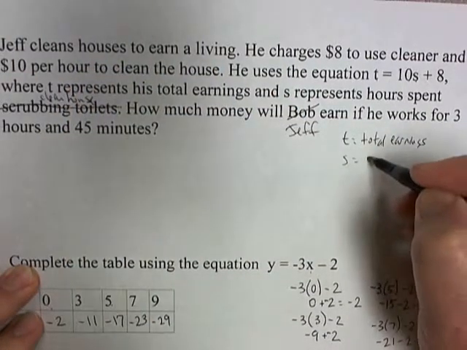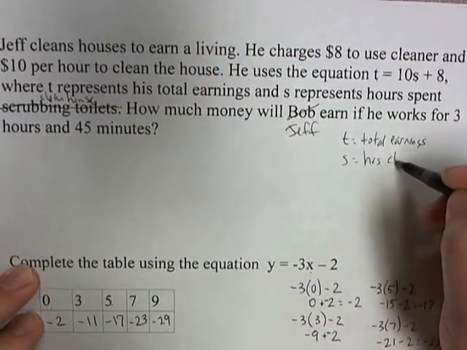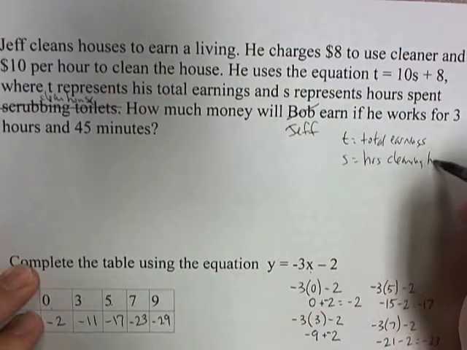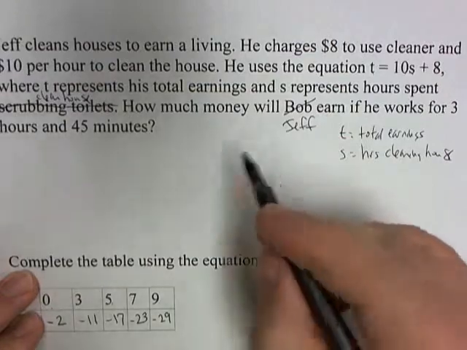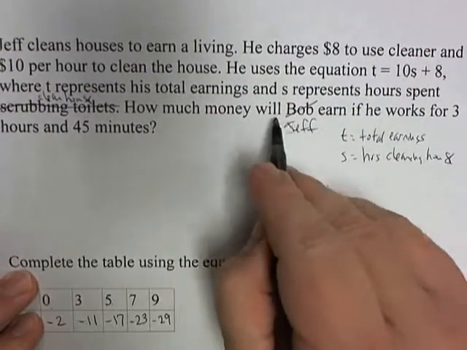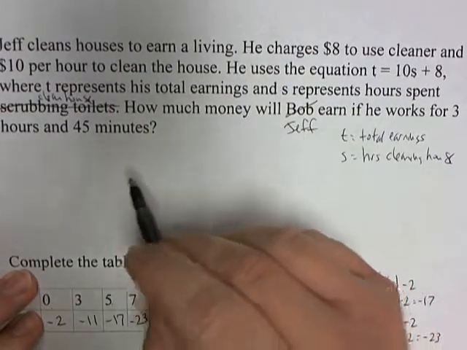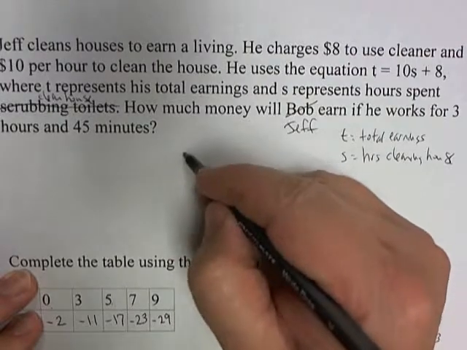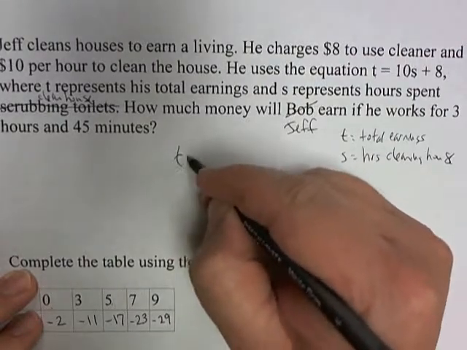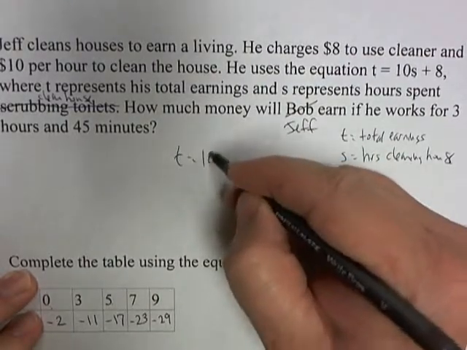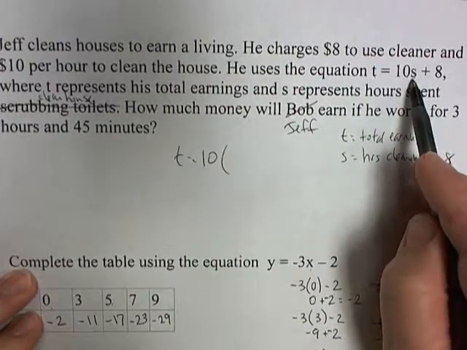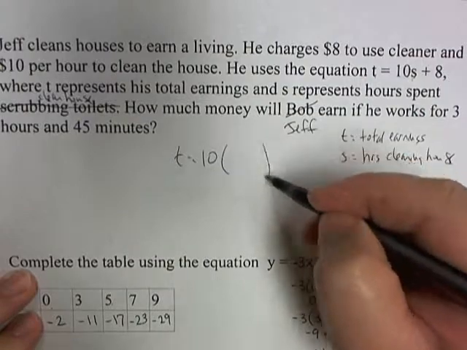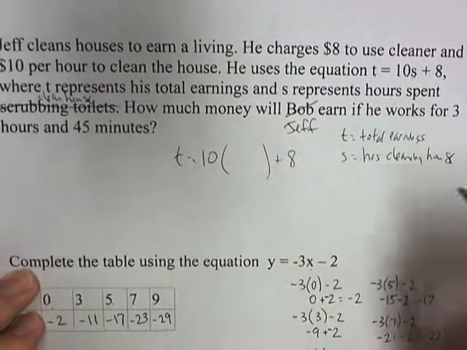So S represents hours cleaning house. And so how much money will Jeff earn if he works for 3 hours and 45 minutes? So let's see, total earnings equals 10 times his time spent cleaning the house plus 8.